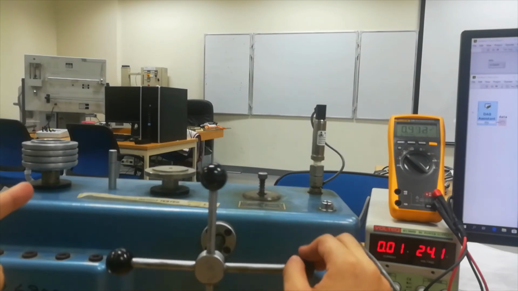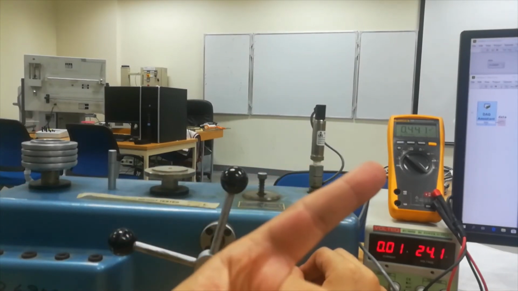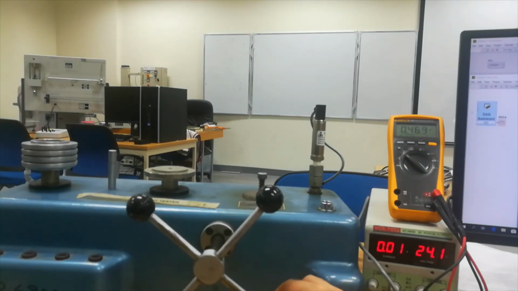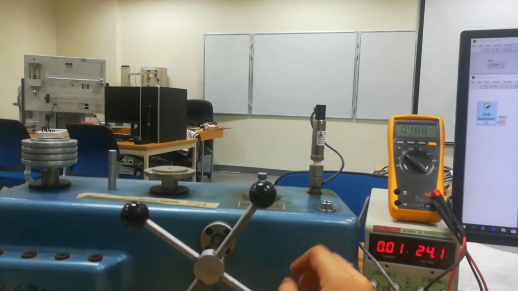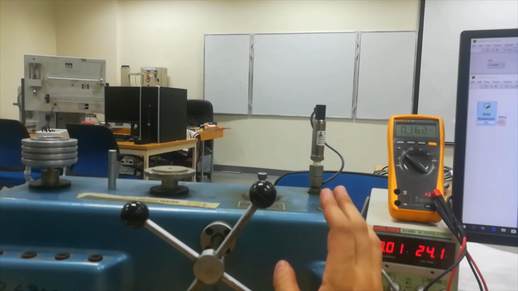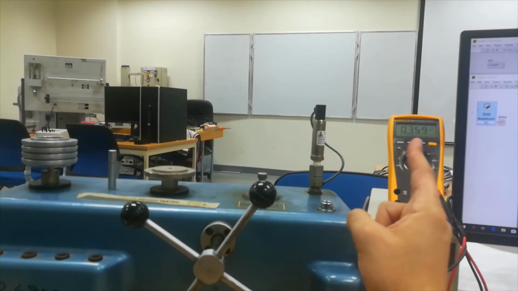So let us monitor. You can see that the voltage is increasing. Let us continue and see. It rose up. That's it. I don't need any more. You can see that we almost have the same value for the voltage. So it is 0.358.